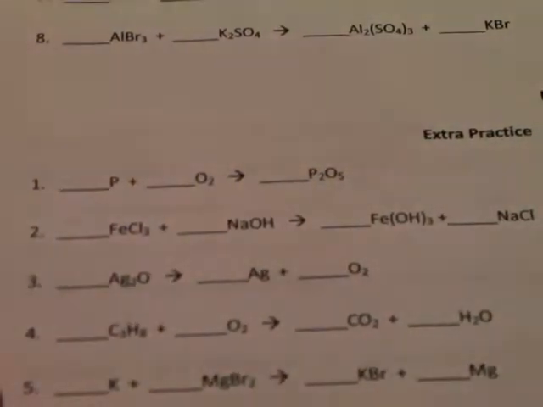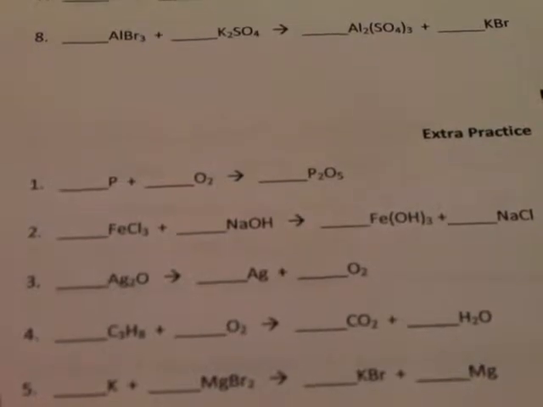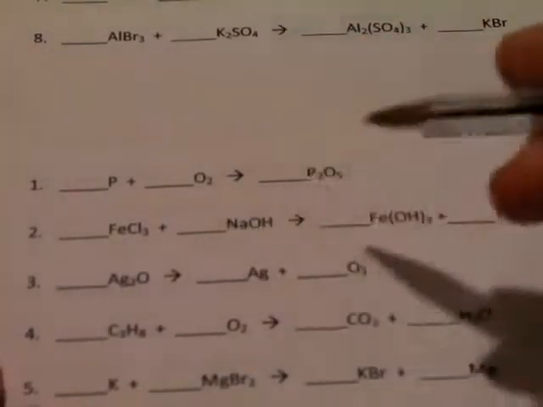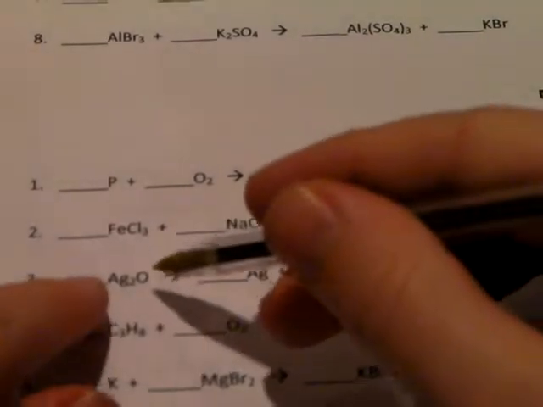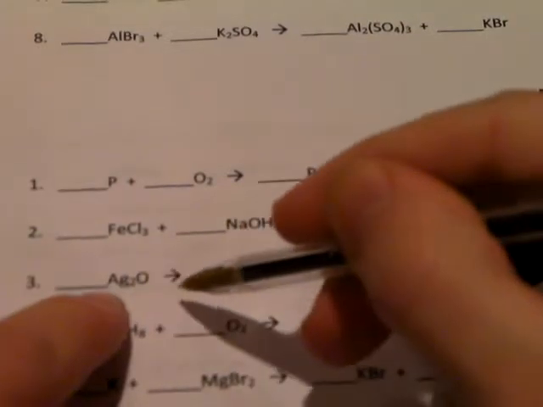Alright, so this is the balancing practice, extra practice sheet we got today, Wednesday. I'm going to start with number 3. It's a relatively simple one. First of all, we start counting the atoms on both sides. So let's start with silver, which is Ag.